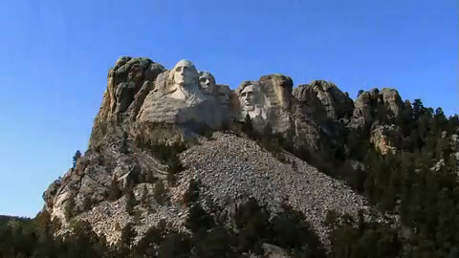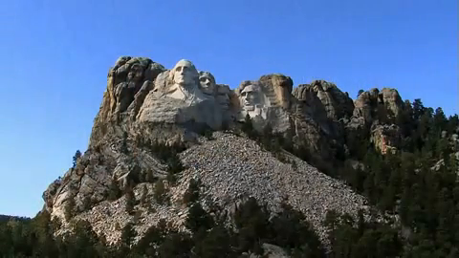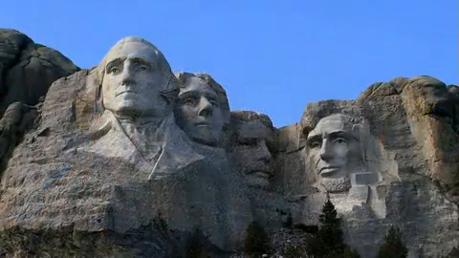Borglum did the whole thing. He wanted to represent freedom. That's why he did it. And he summed up why he carved the mountain in 11 words. And the words were, man has a right to be free and to be happy. And that's what that symbolizes, the freedom we enjoy in this country. And that's the whole basis for the mountain.